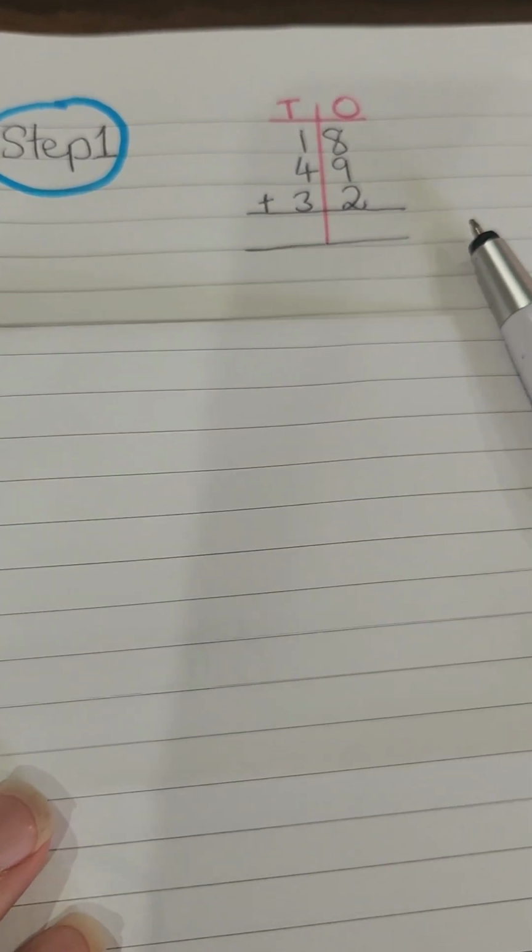This sum will have two columns, the tens, which has been marked with a T, and the ones, which has been marked with an O. Now that we can see our values in the two columns, we are going to split them into two different equations. This will create a simpler form to solve the equation.